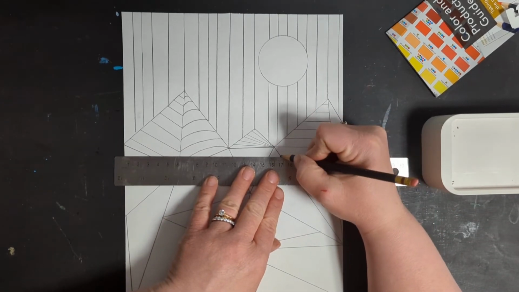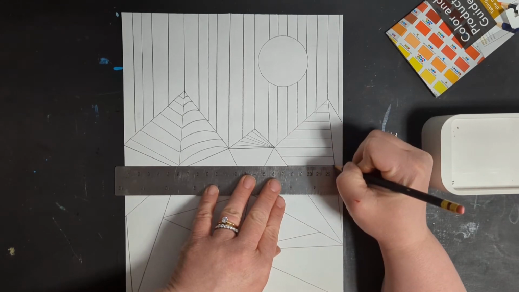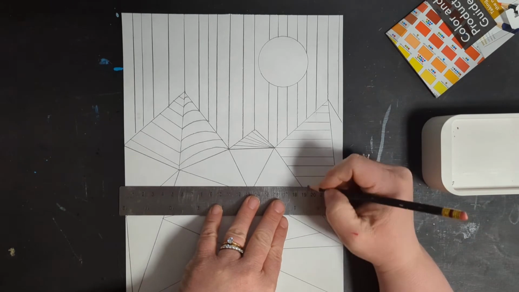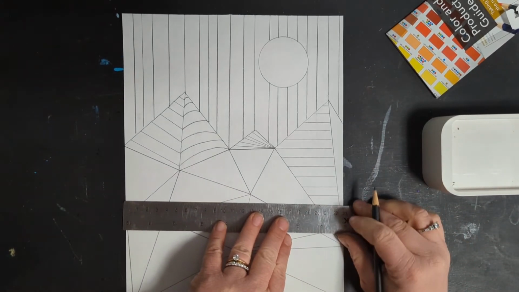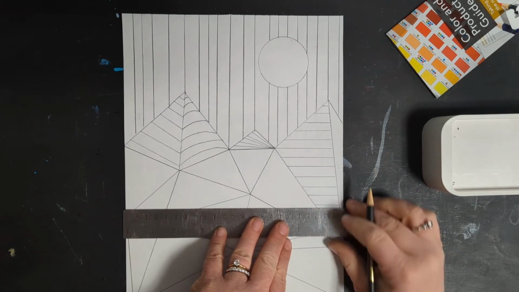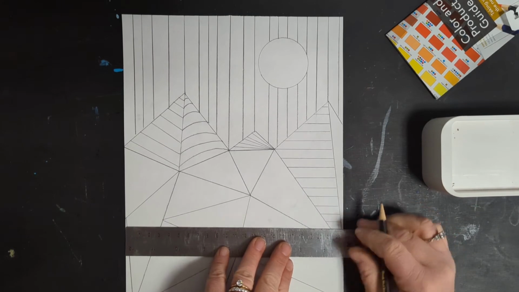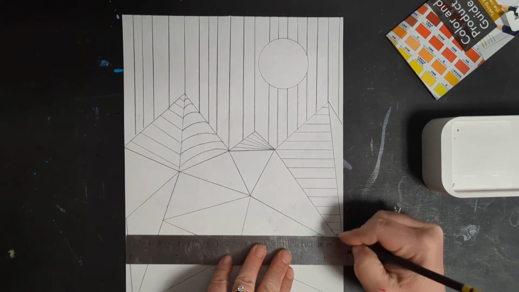If you happen to hit that corner of that triangle, great. If you don't, no worries. Line, move down, down, down. Here we go. All the way to the bottom of my triangle.